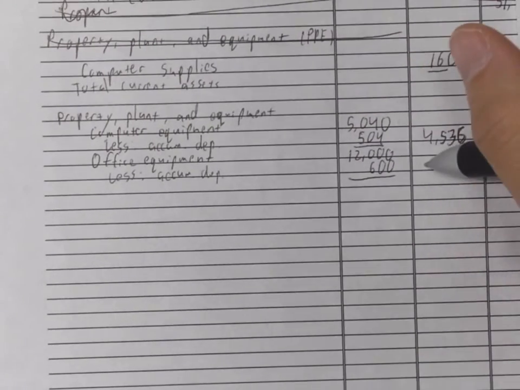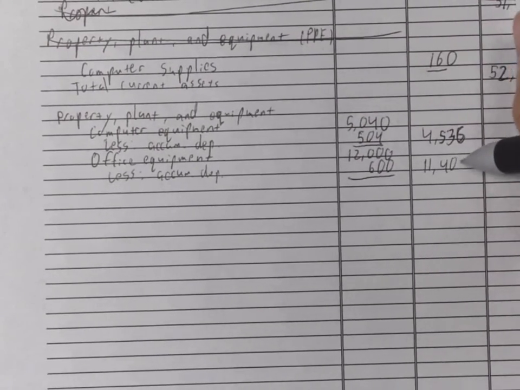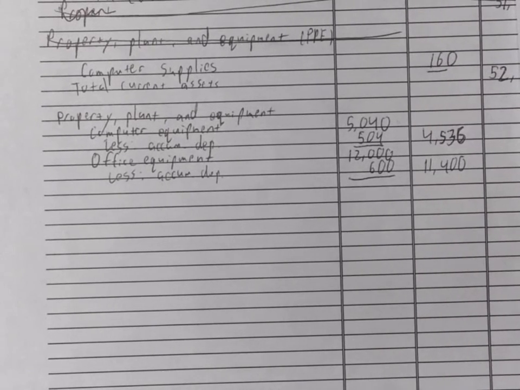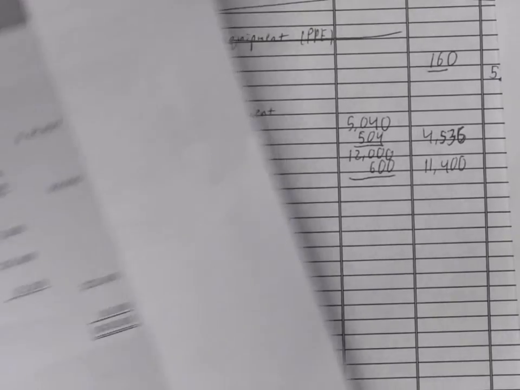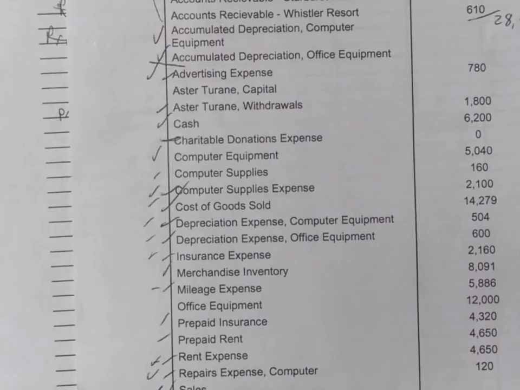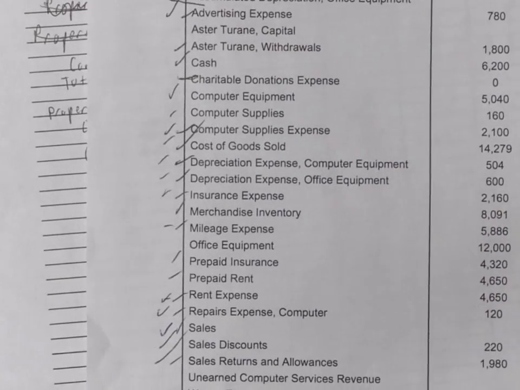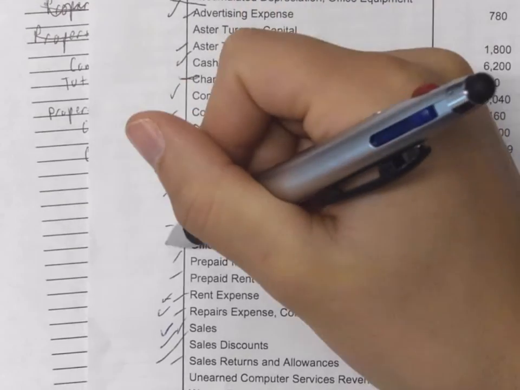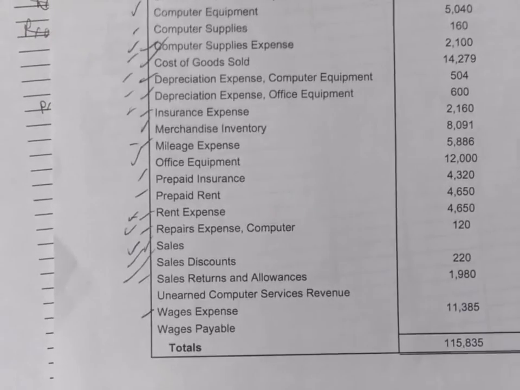And that should be 11,400. Am I right? Yes. Okay, thank you. Okay, so let's just quickly tick this off. Accumulated depreciation, office equipment, then we had our office equipment here. Okay.